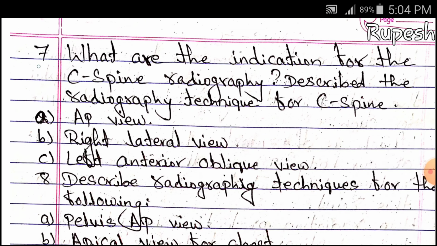So question number 7, what are the indications for C spine radiography? Describe the radiographic technique for C spine. Point number A, AP view. Point number B, right lateral view. Point number C, left anterior oblique view.